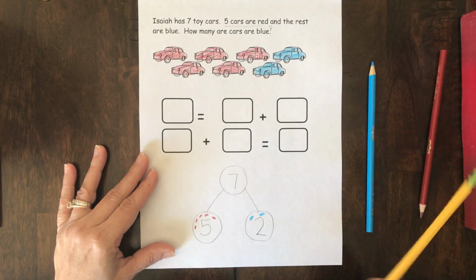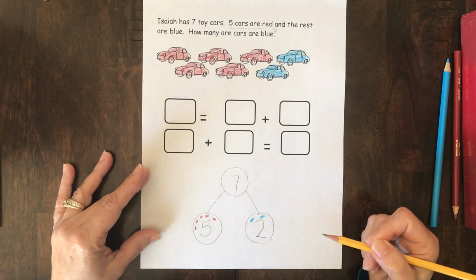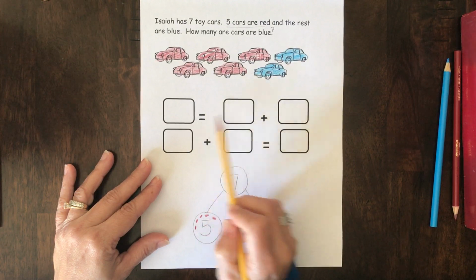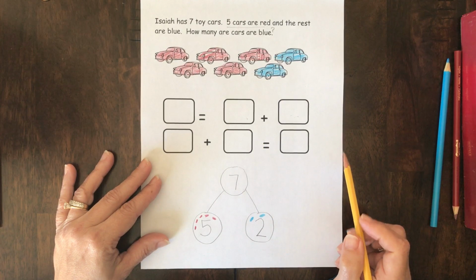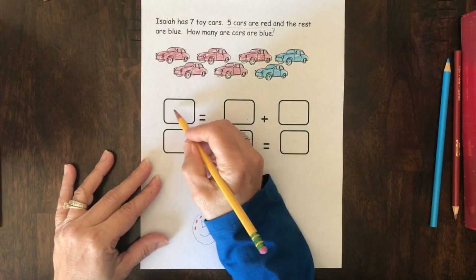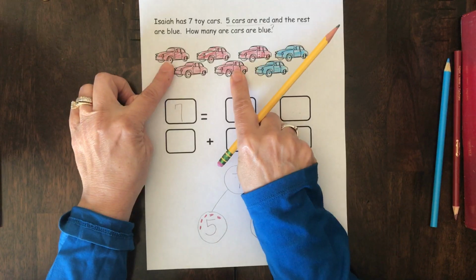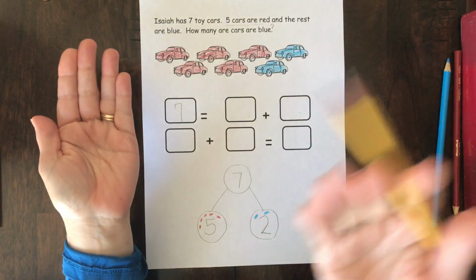So now we're ready to complete the number sentences for this story. So here it says blank equals blank plus blank. So those are our parts. So 7 is the total. 7 equals part plus part. So part plus part. 5 red, 2 blue.